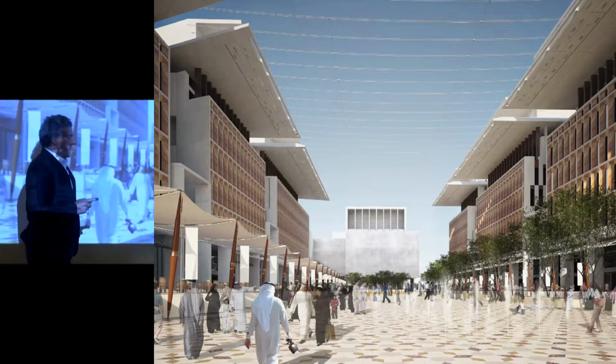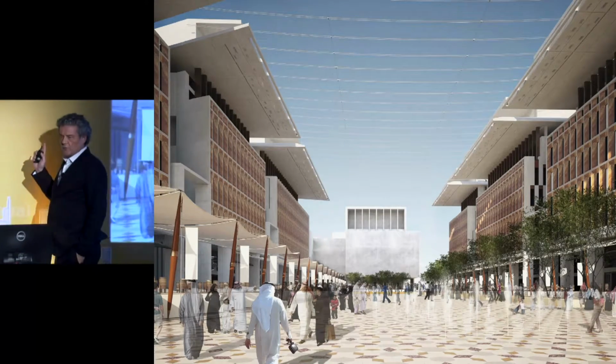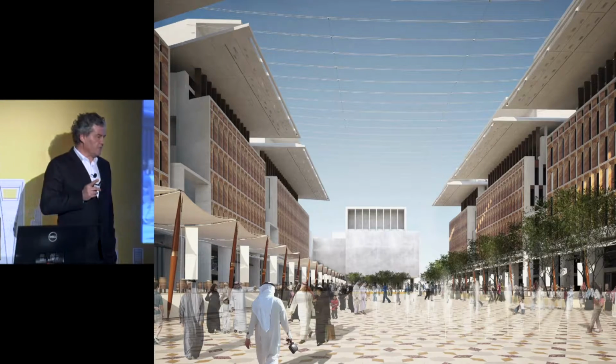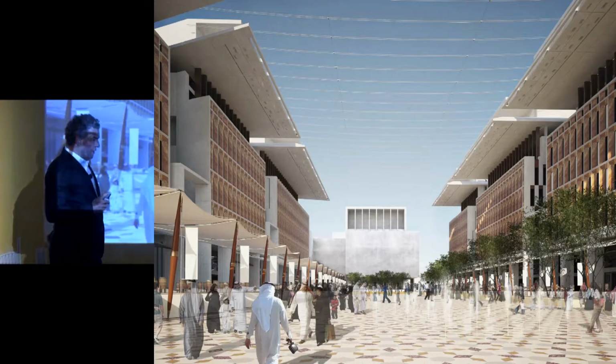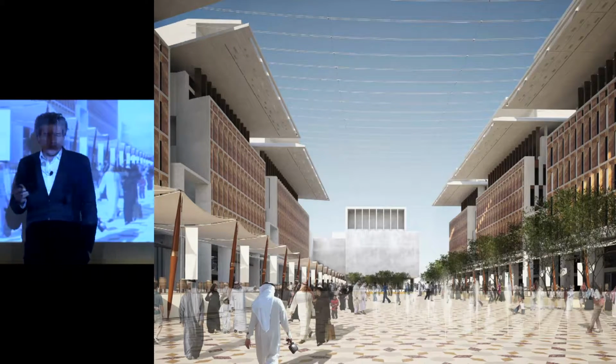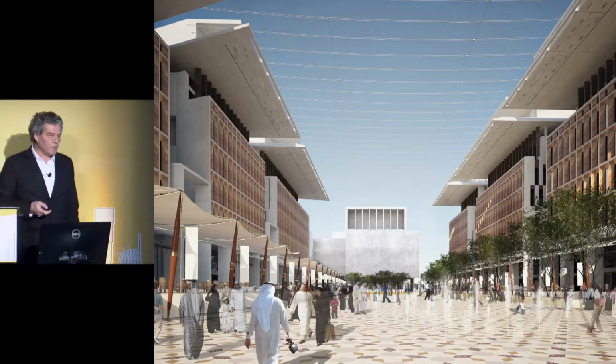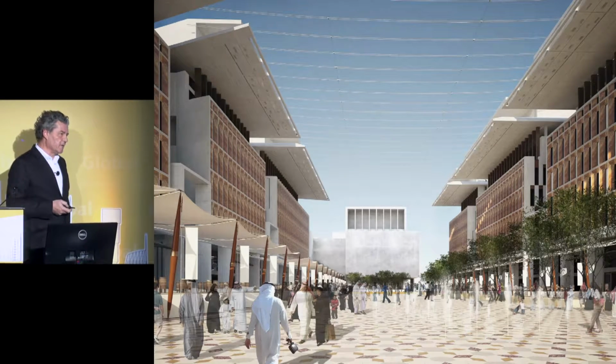But I still had a problem, which is how can you design something, a square, which you don't see in the Middle East really often. Actually, you never see any squares, public squares. How can you design a place where you cannot live? And you cannot be in 6 months of the year because it's 50 degrees Celsius.